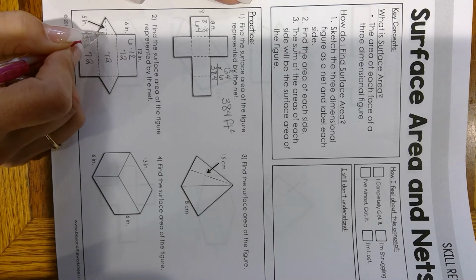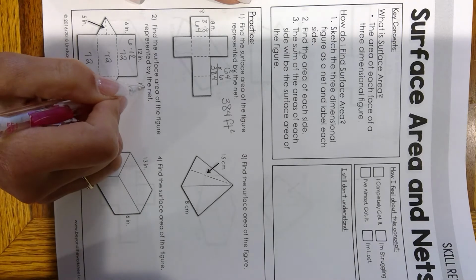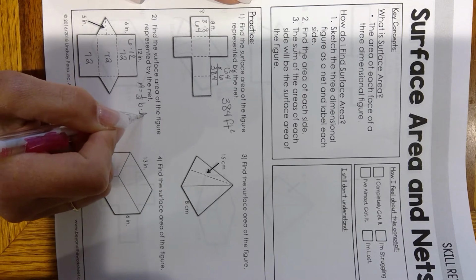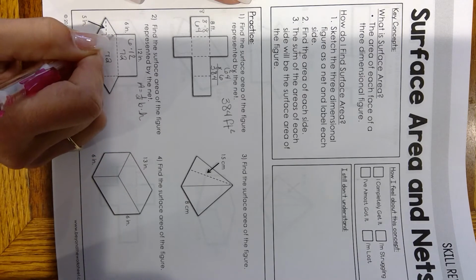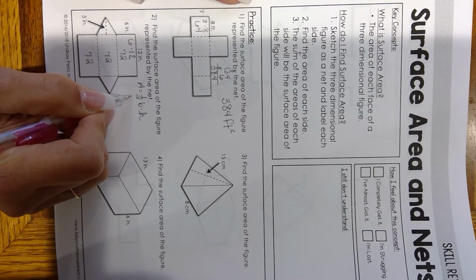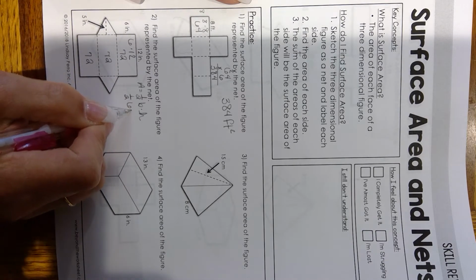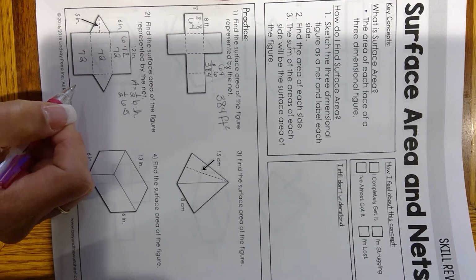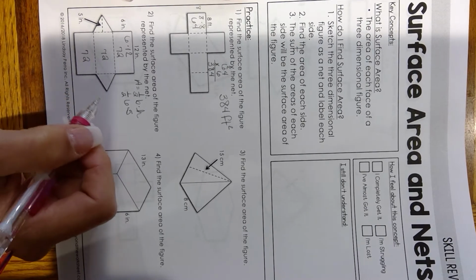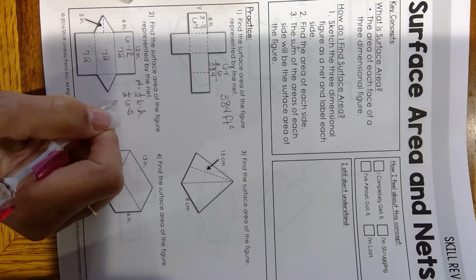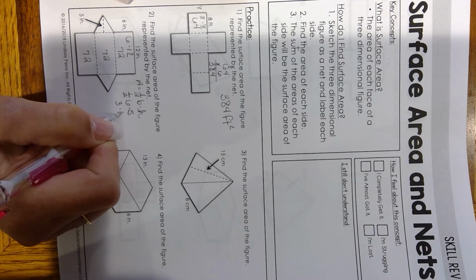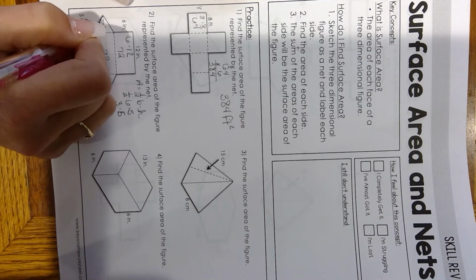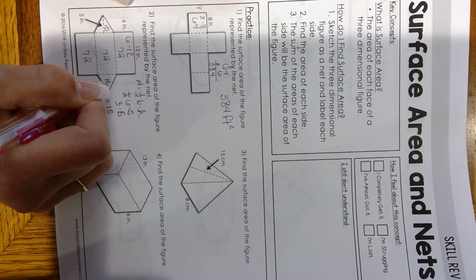Now the area of the triangle. The area of the triangle is going to be half of the base times the height. In this case, our base right here is 6 inches. So it's going to be half of 6 times 5. We can do that pretty easily. Half of 6 is 3, so this is going to be 3 times 5, which is 15. So here is 15, and this one is 15 as well.